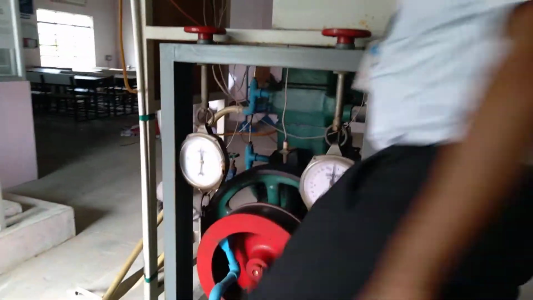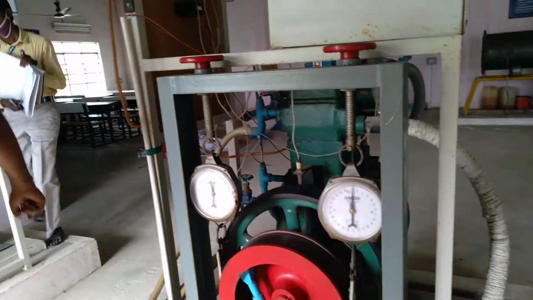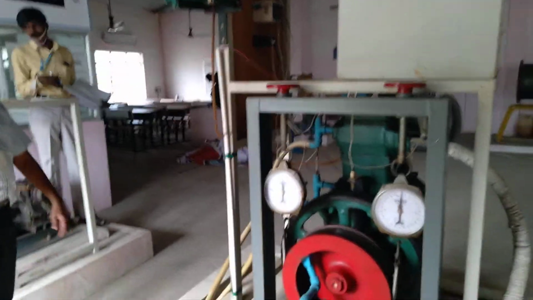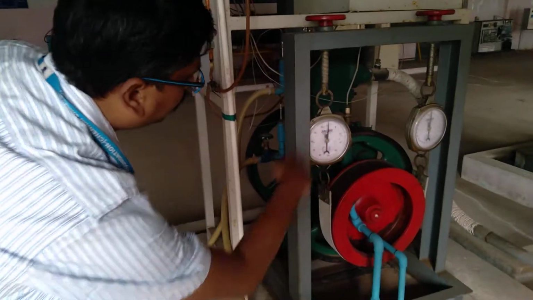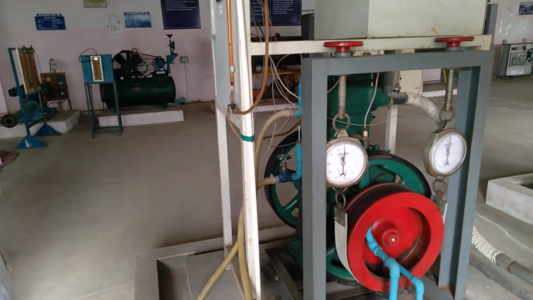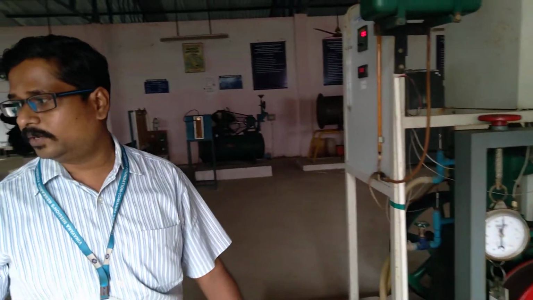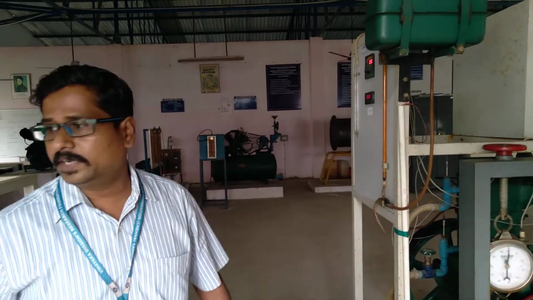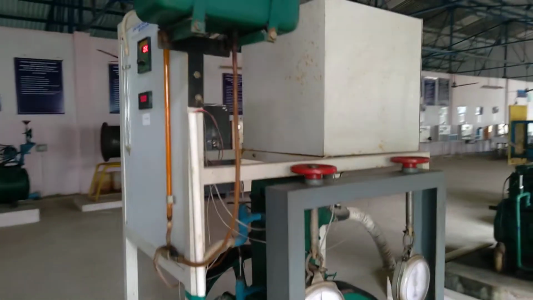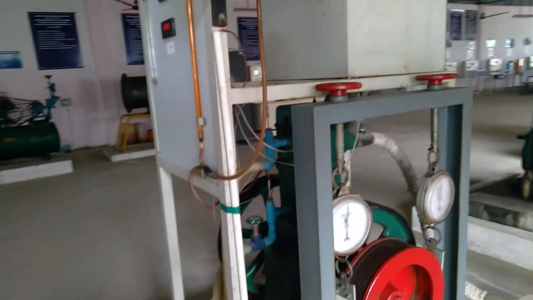The main aim of this engine is to perform the retardation test. Retardation test means that while we are adding load, we calculate how much reduction in speed occurs. From that, the parameters we are going to find out are known as performance parameters: indicated mean effective pressure, brake mean effective pressure, mechanical efficiency, brake thermal efficiency, and indicated thermal efficiency.